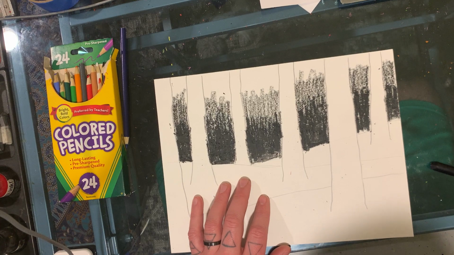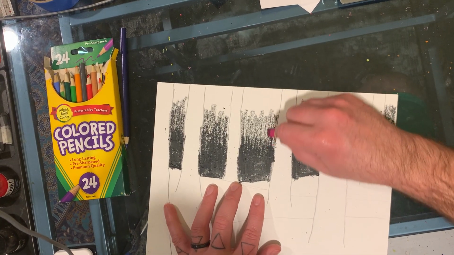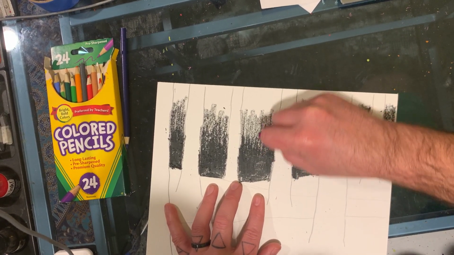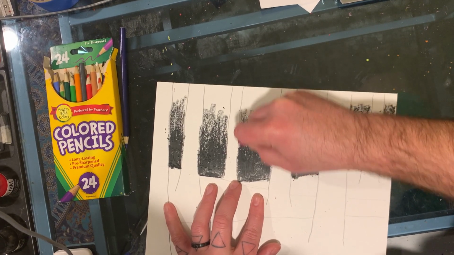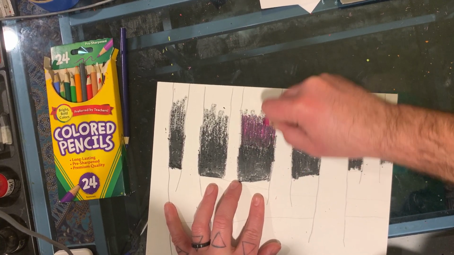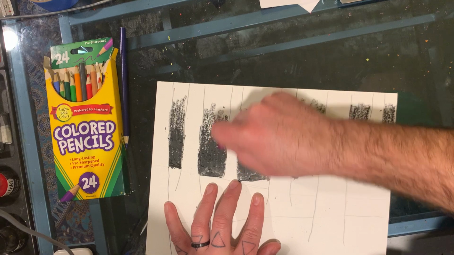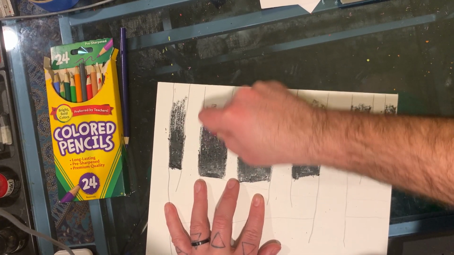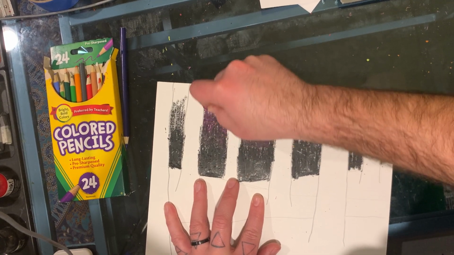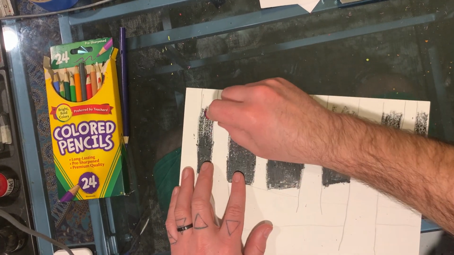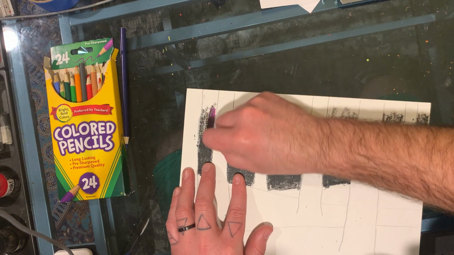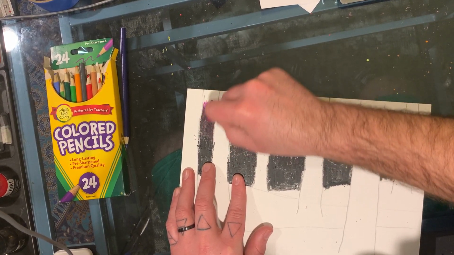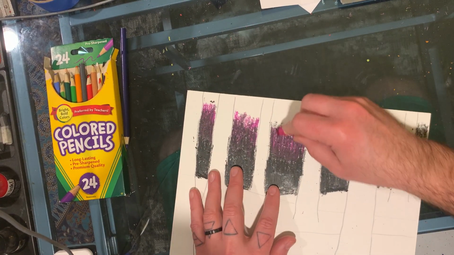So now that I have those, I'm going to go in with my next color, which is purple. And I'm going to go right over my black. So this should make a really dark purple. And I can even go above that a little bit. So I'm going just above that black, but not a whole lot.